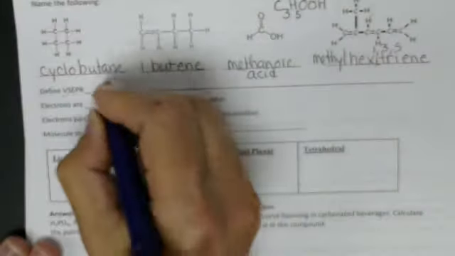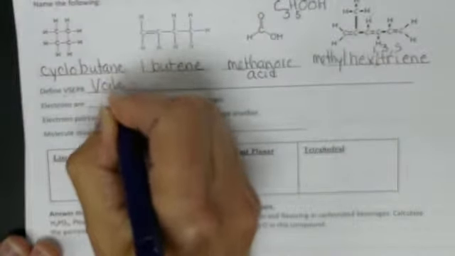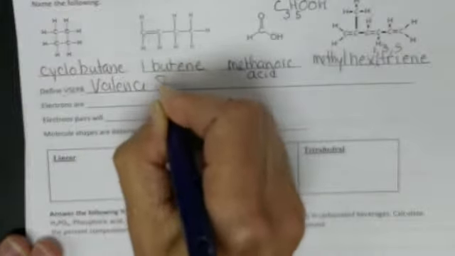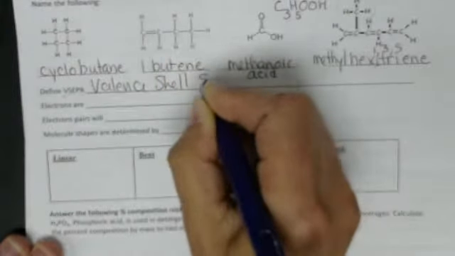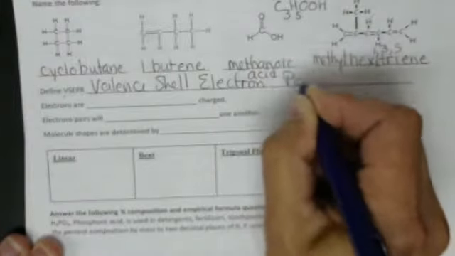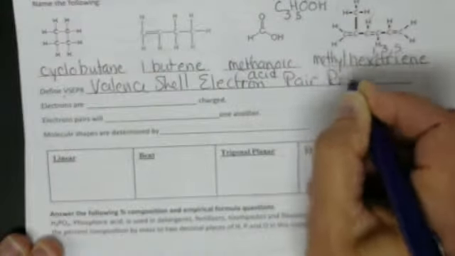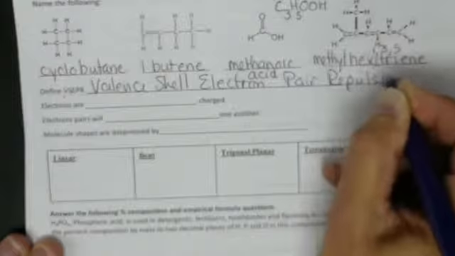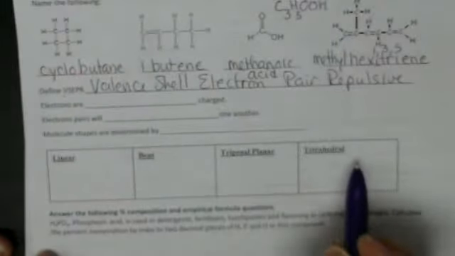And VSEPR stands for valence shell electron pair repulsion. So we're talking about how the electrons, those negative electrons, repel each other. All right, so we don't have to remember all of them. There's actually many, many more than these four that we have listed here.